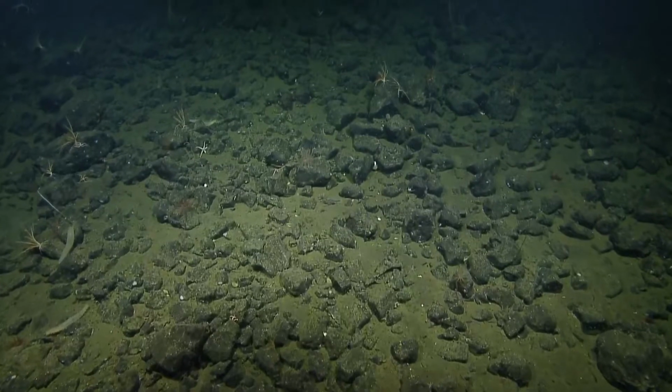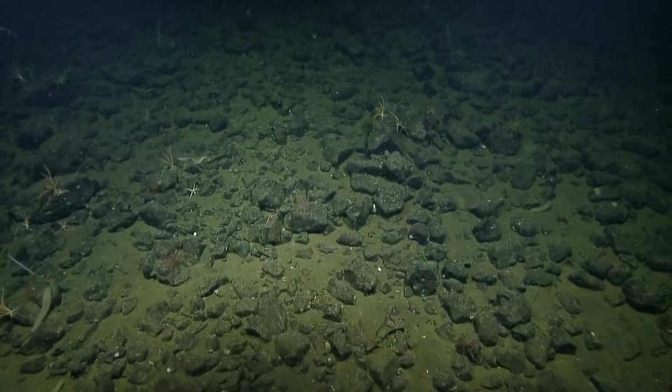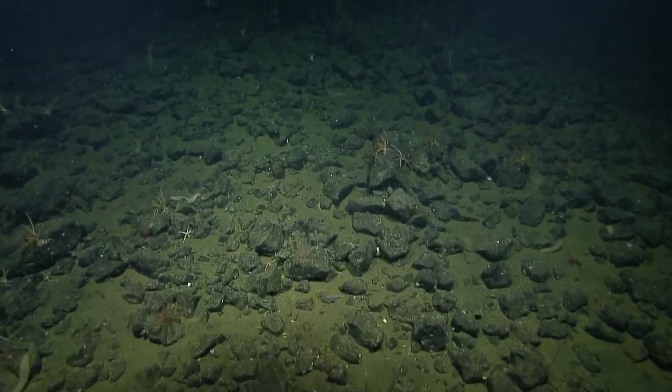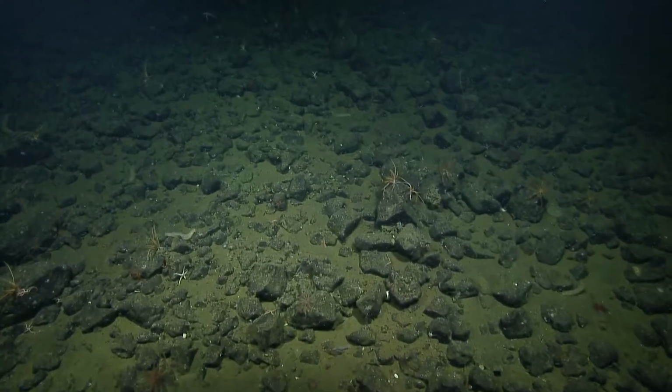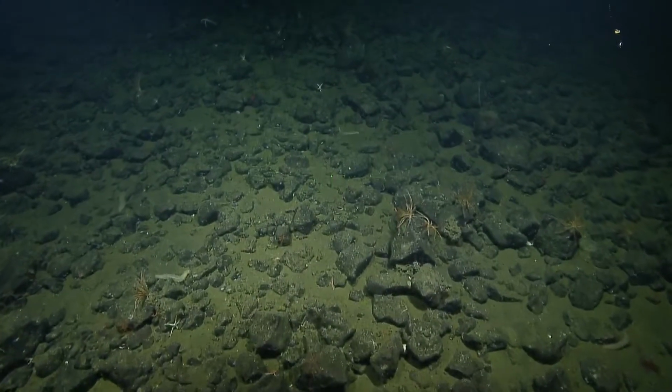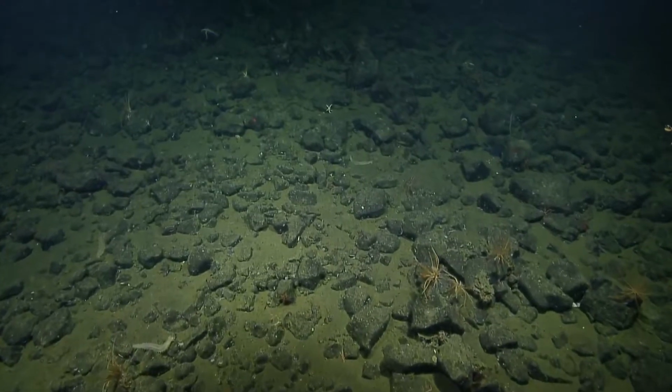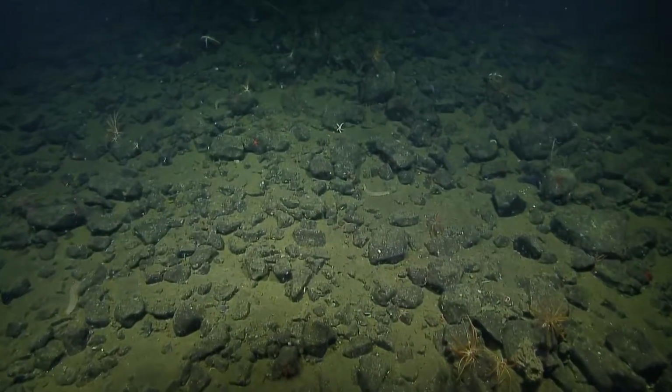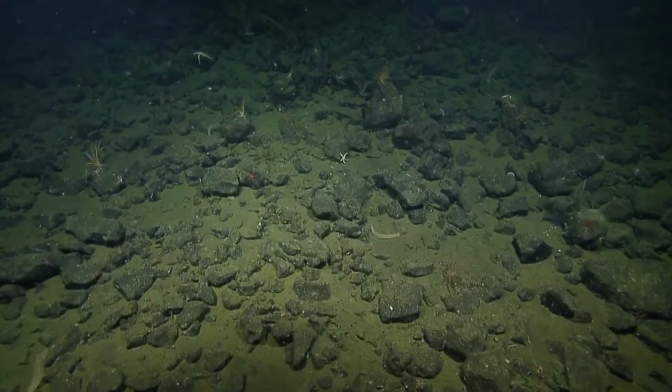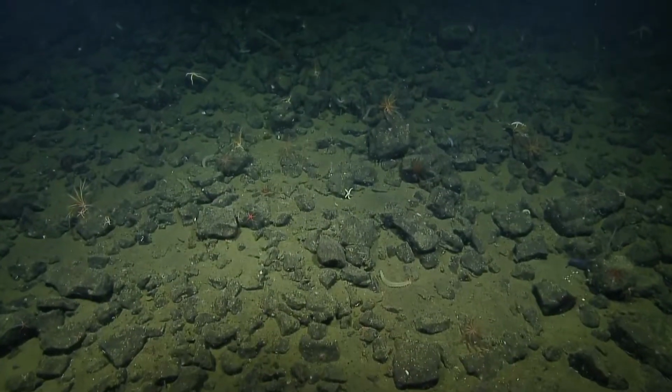Roger. Bridge nav. 100 meters, bearing 120, speed 0.3. Thank you. I think that ought to keep us a little more towards our upslope goal. Yes.